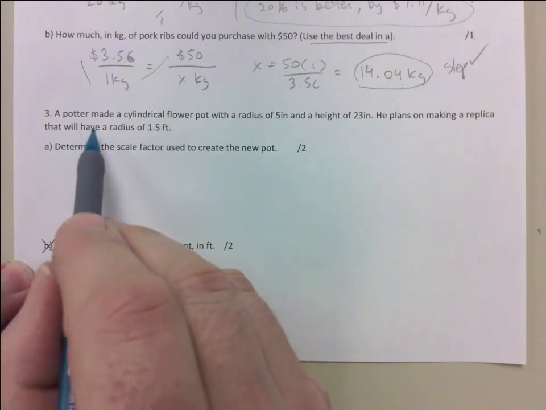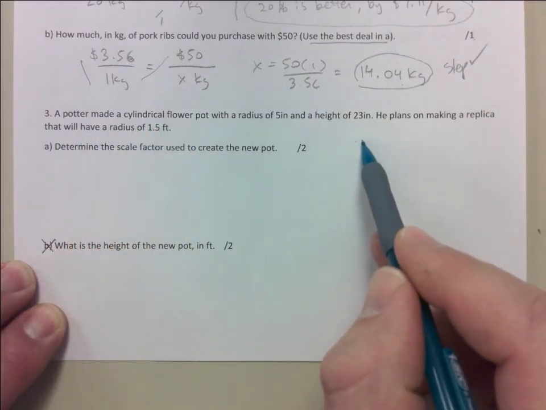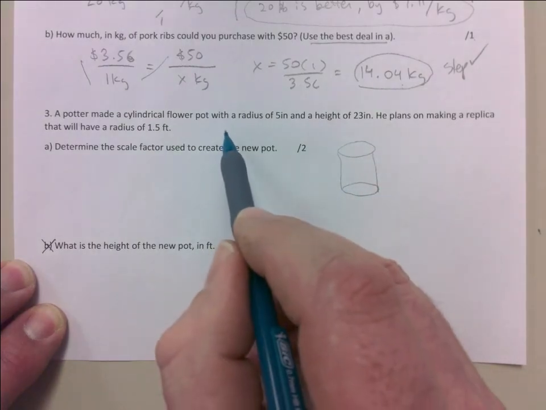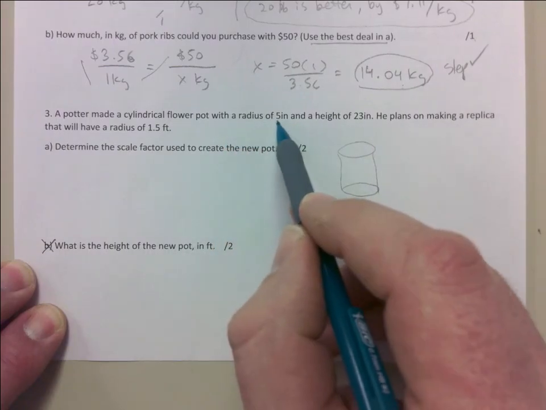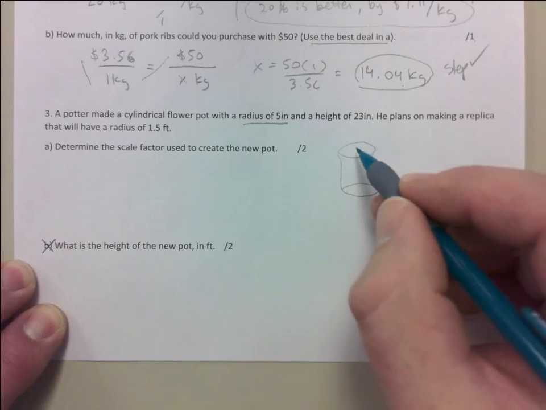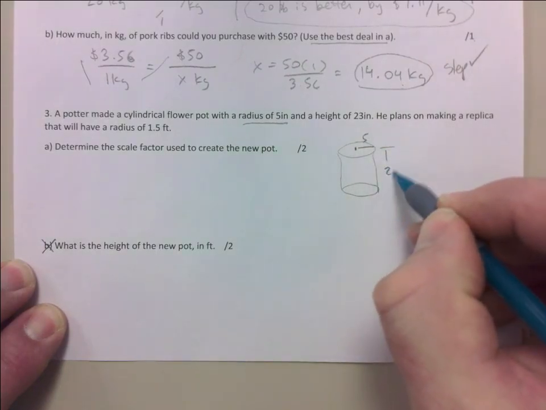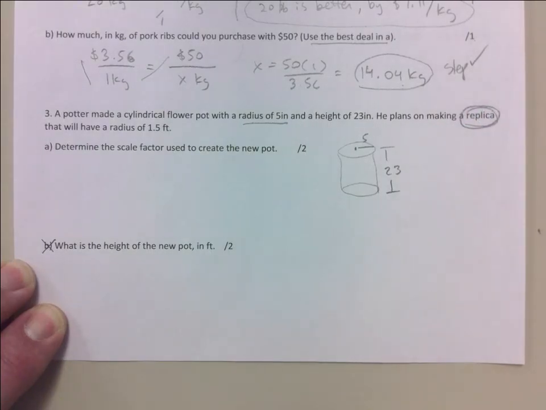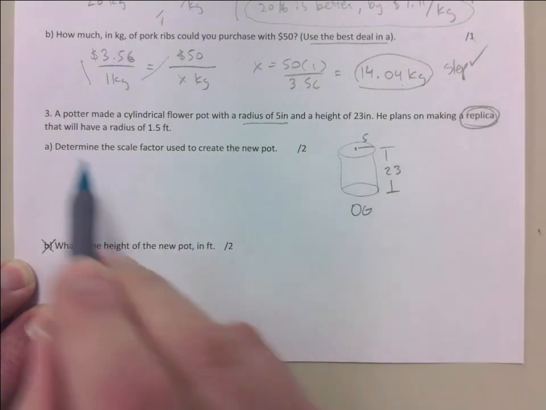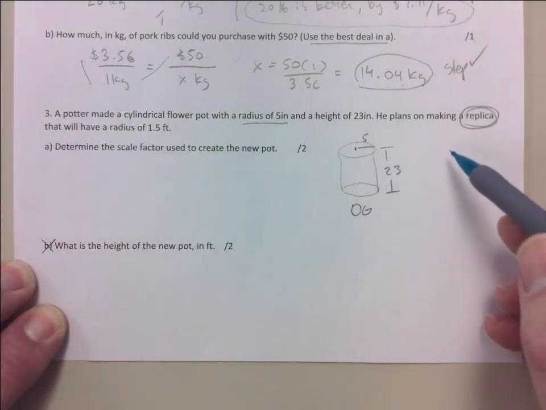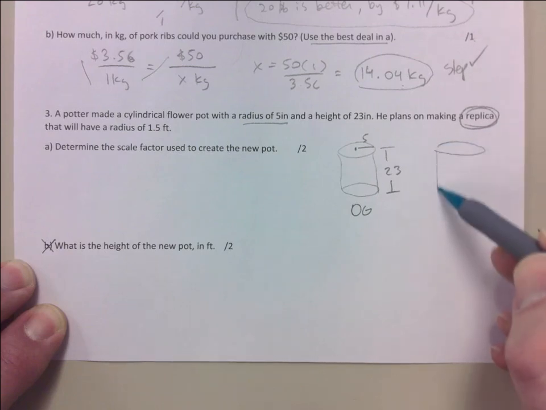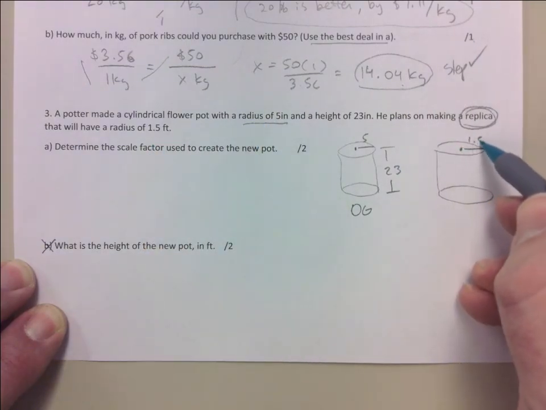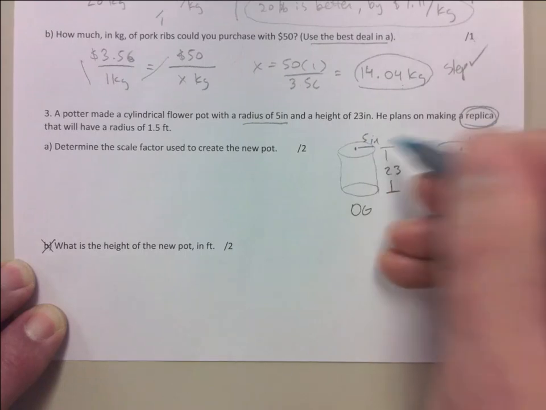Next, a canceled B. So let's see here. We have a cylindrical. So a lot of you did this, right? That's good. If you need a visual, do it. A potter made a pot with a radius of 5 inches. So we know that this is 5 and this is 23. That's all inches. He plans to make a replica. It's like a copy. So this is the OG, right? And this one will have a radius of 1.5. So it's bigger. That's feet, right? This was in inches. So this will be 1.5 feet. This is all in inches.